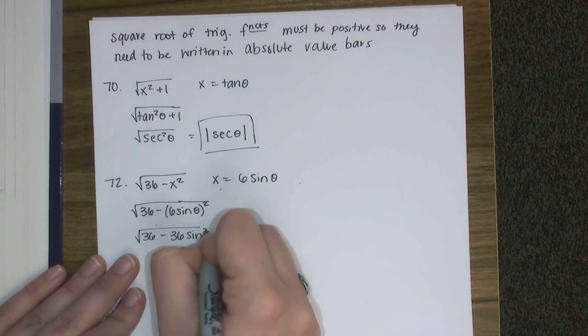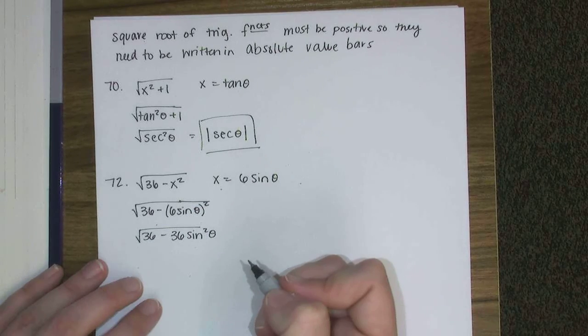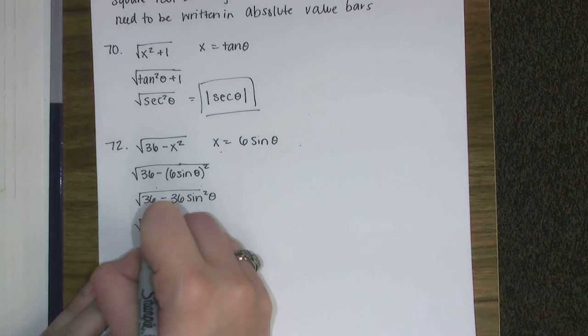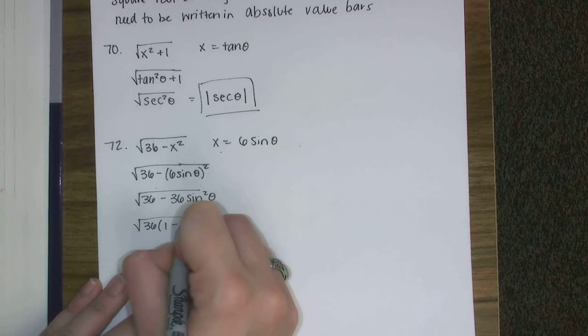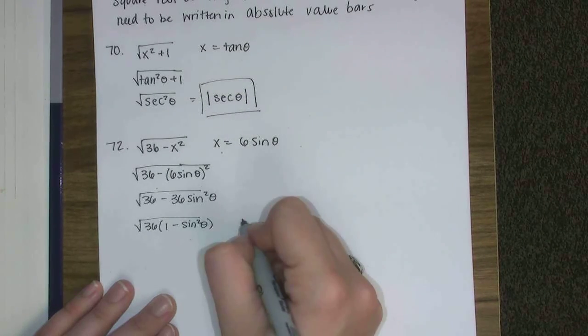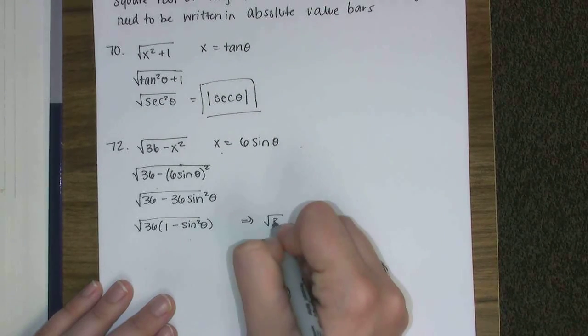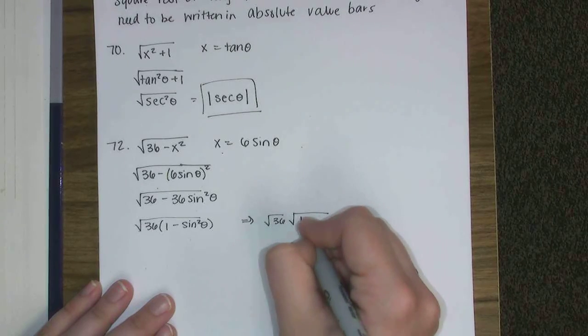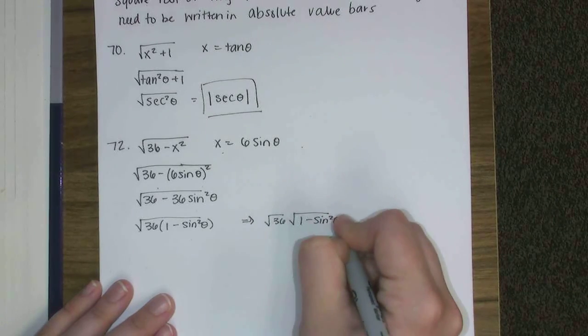Because this is being multiplied, we could, if we wanted to, rewrite this as the square root of 36 times the square root of 1 minus sine squared of theta. That's an option if you want to, but I just left it in here when I was doing them earlier, so I would recommend just leaving it in there. I just think it makes it a little simpler and less moving parts.